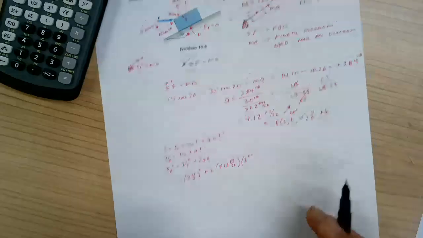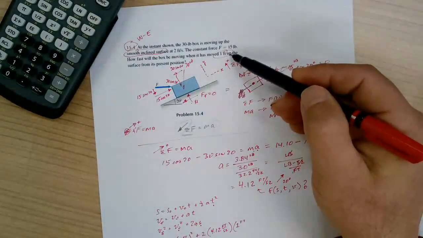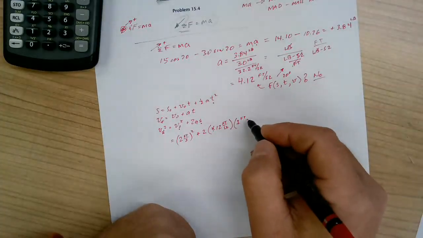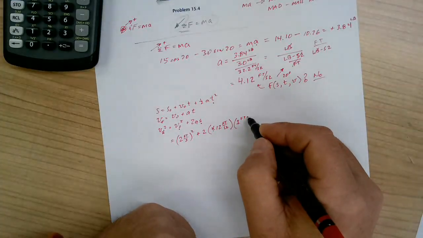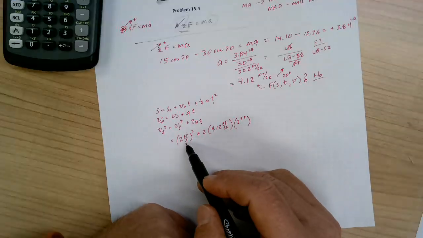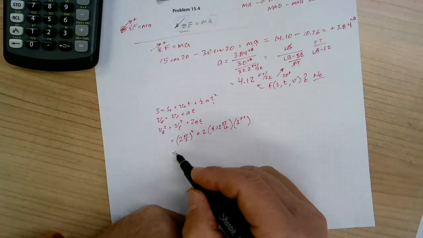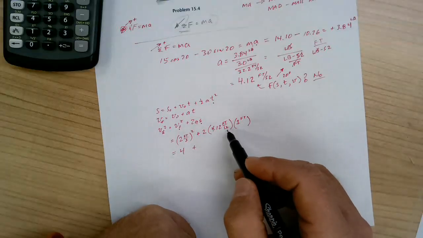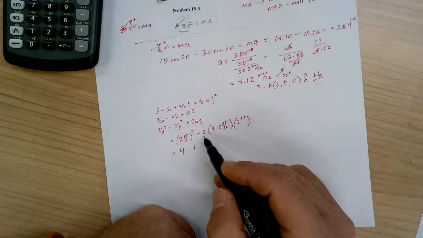How far is it moved up? 1 foot. And we see that we're going to have feet squared per second squared as the first term, and feet squared per second squared as the second term.